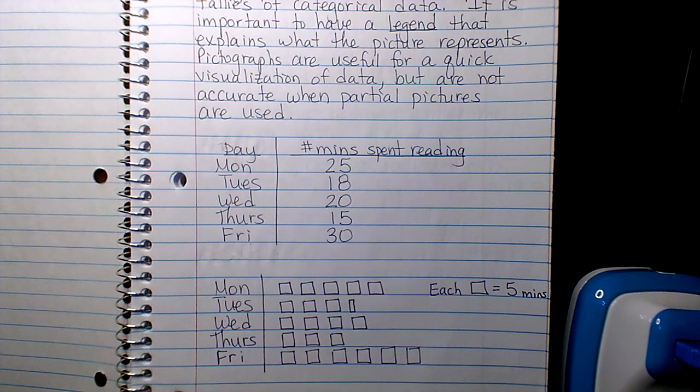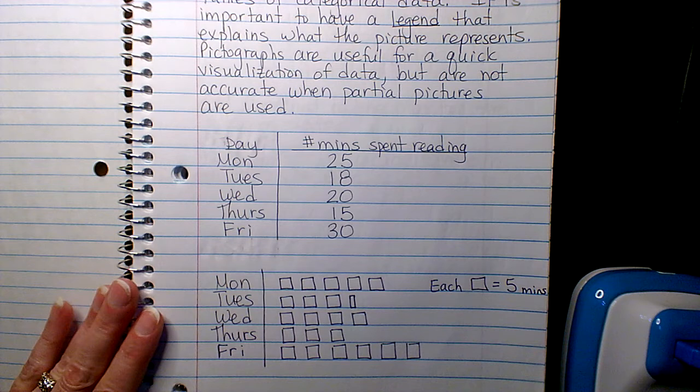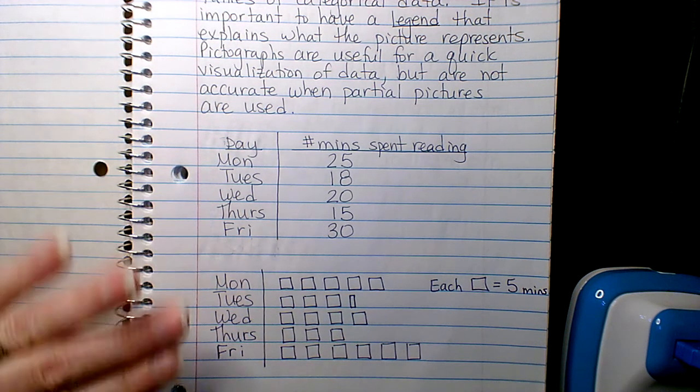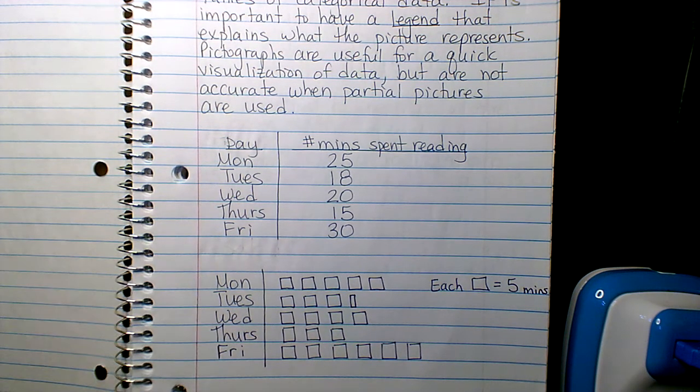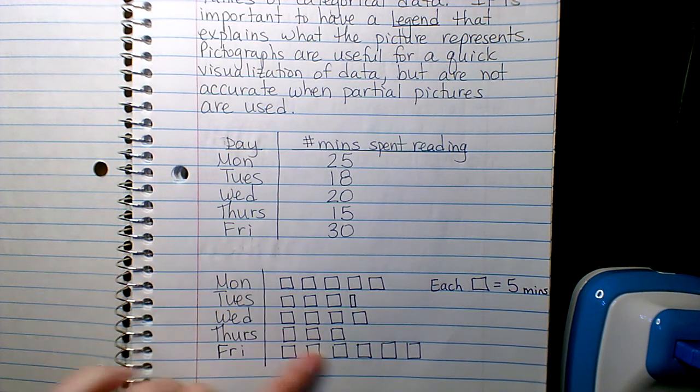The 18 is tough because I've got 5, 10, 15, and then I've got a partial. So you can see this partial, it's hard to know, is that 2 minutes? Is that 3 minutes? Is that 2.5? How much is that exactly? But yeah, so there's a pictograph that you could draw to represent this data. So I want you guys to be able to draw a pictograph and to be able to read a pictograph and tell me approximately how much these things are worth together.